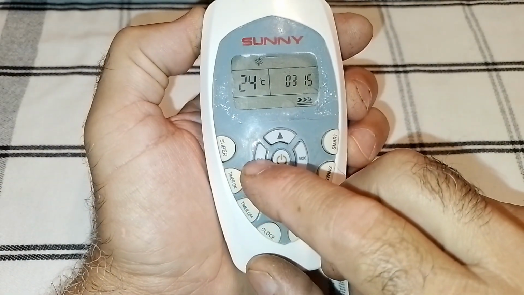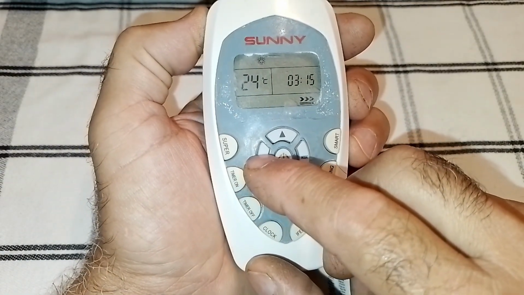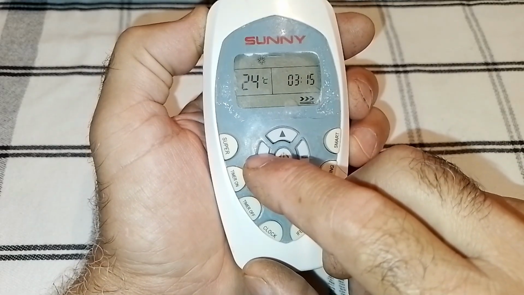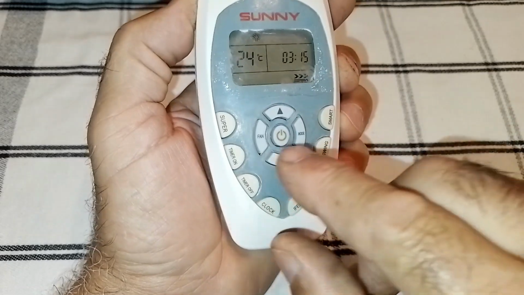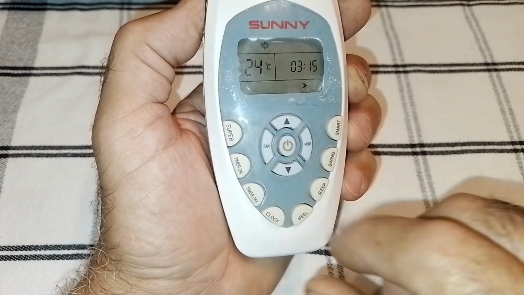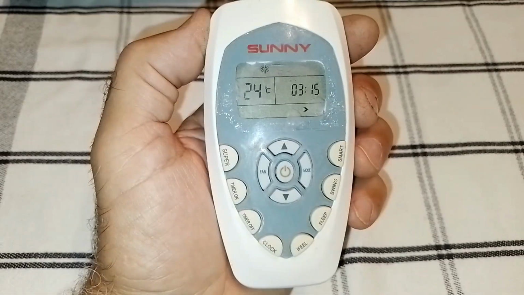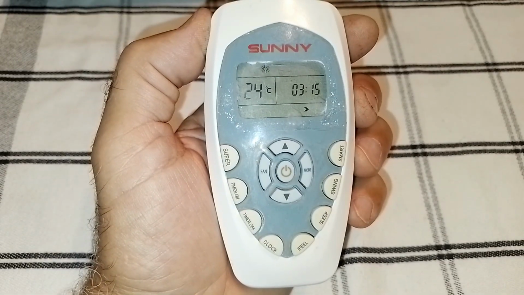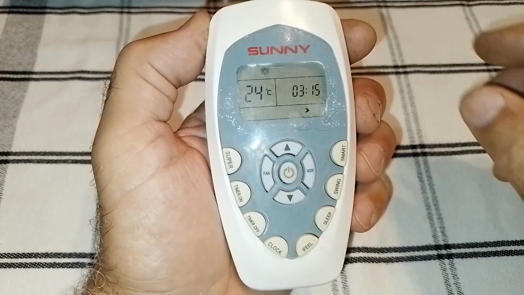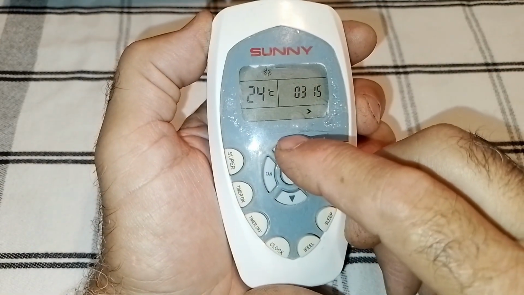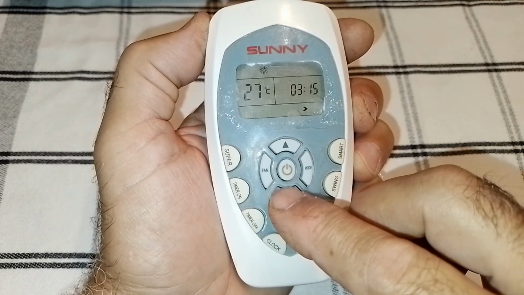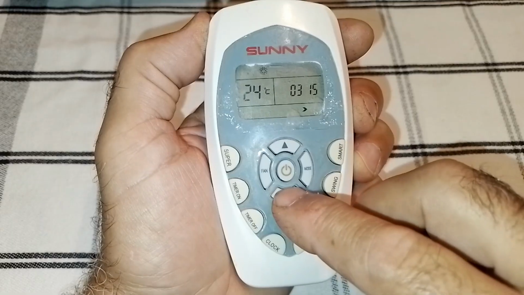This is the fan button, and with it we can change the fan speed of the air conditioner. The speeds change in this order: auto, high, medium, and low. You can choose a low speed so that the sound of the fan does not disturb you in the bedroom. We can use this button to increase the temperature and this button to decrease it.